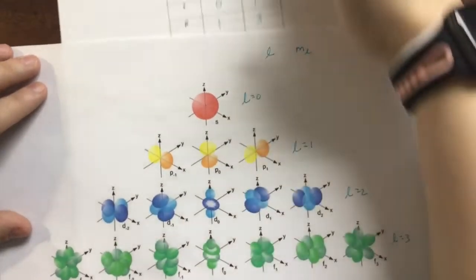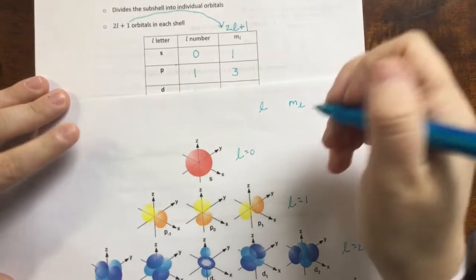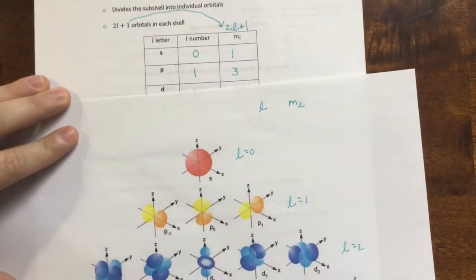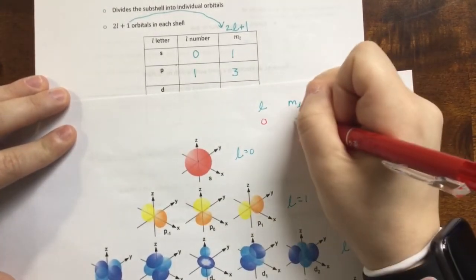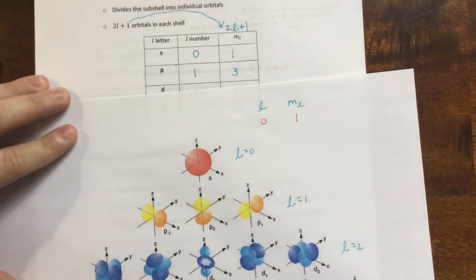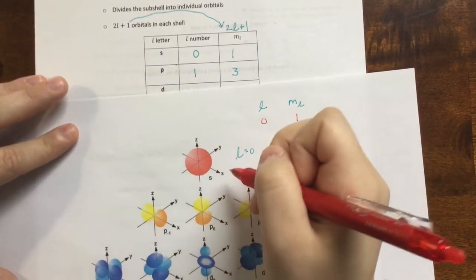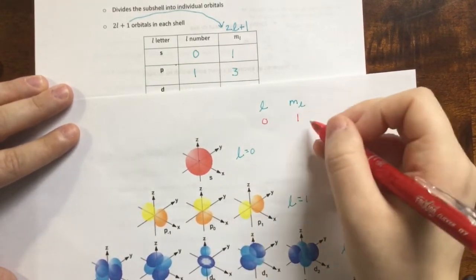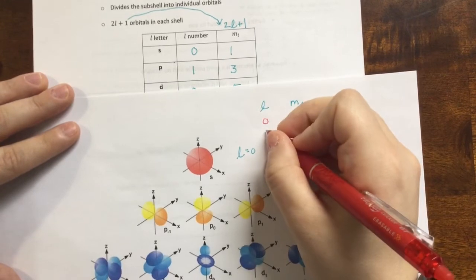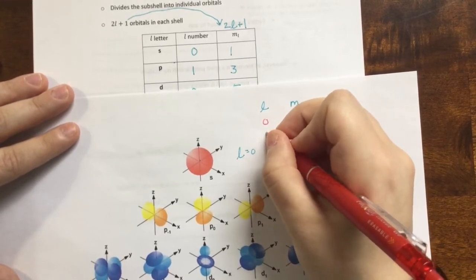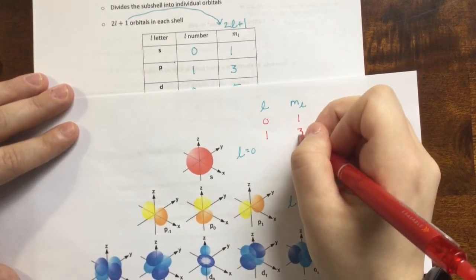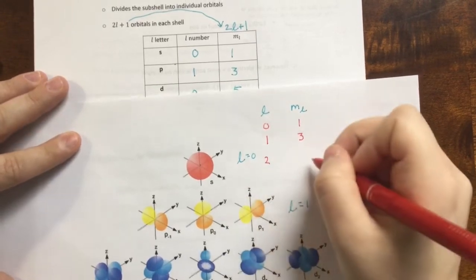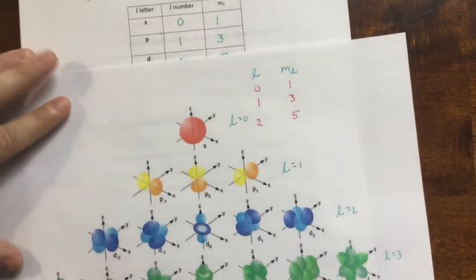For L equals 0, we said that ML was 1. For L equals 1, ML is 3, then 5, and so on.